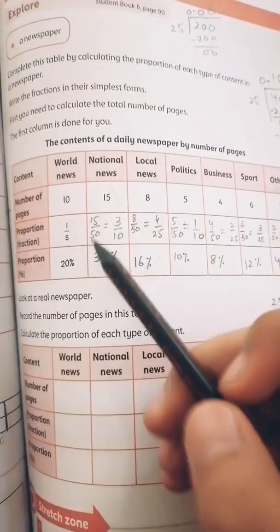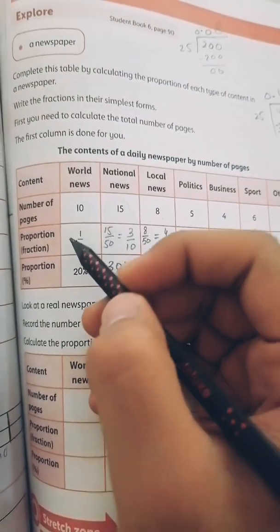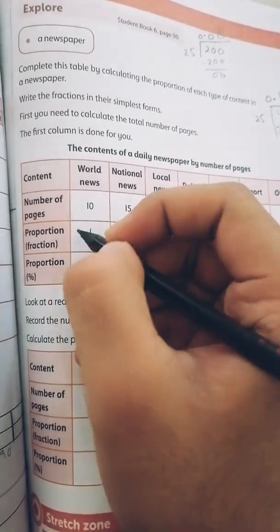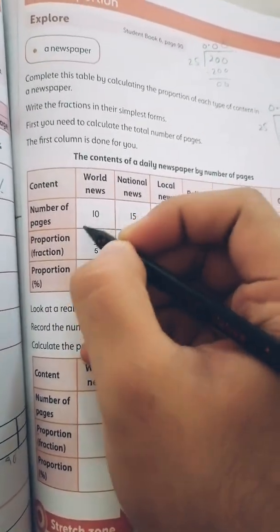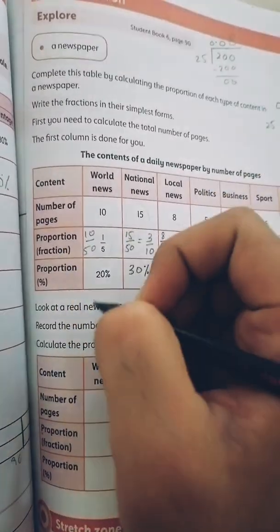Okay, so total pages are 50 and 10 of them are about world news. So we can write this 10 as a proportion; first let me write it as a fraction. How many of them are world news? 10, and total are 50. So it is 10 by 50.